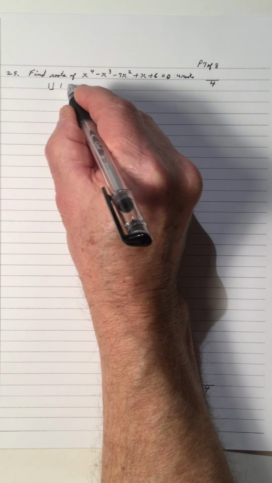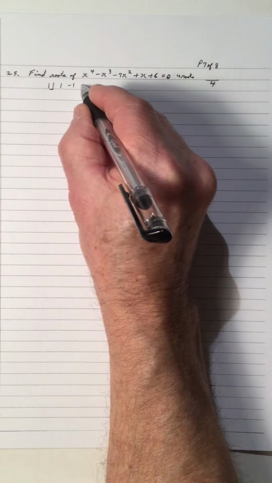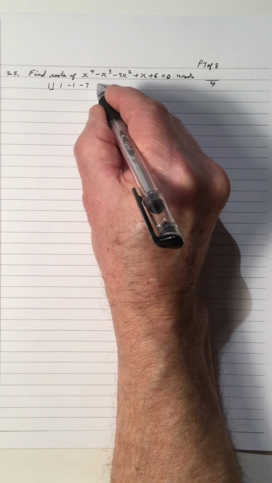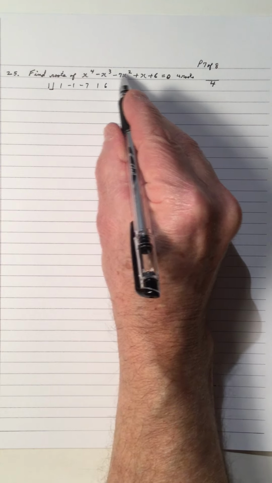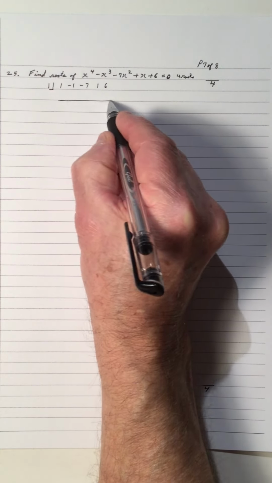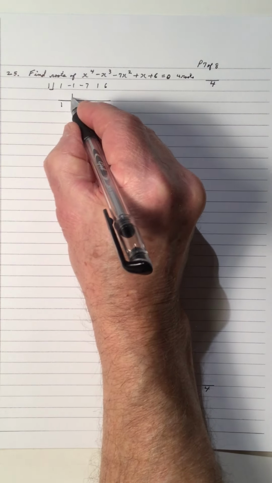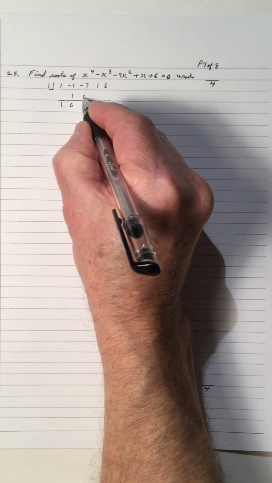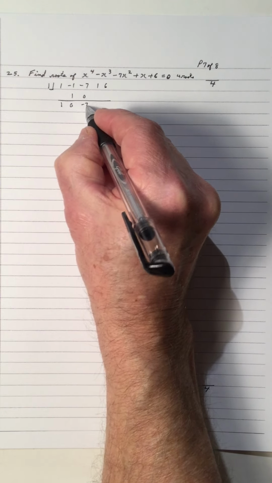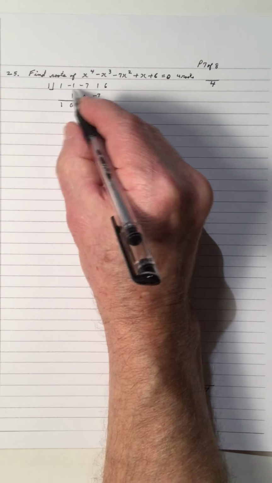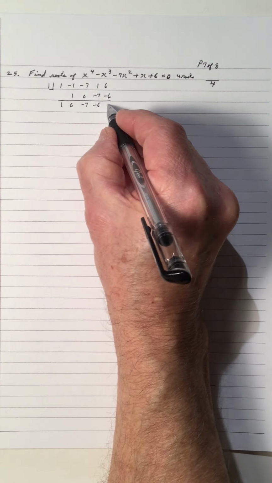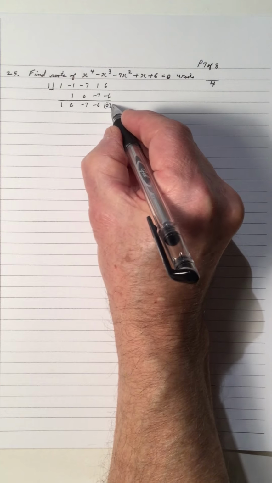So I'll go 1, negative 1, negative 7, 1, and 6. And remember, they're in descending order, so everything's okay. Draw a line, bring down your 1. Multiply, 1, add, 0. Multiply, 0, add, negative 7. Multiply, negative 7, add, negative 6. Multiply, negative 6. 0 remainder.